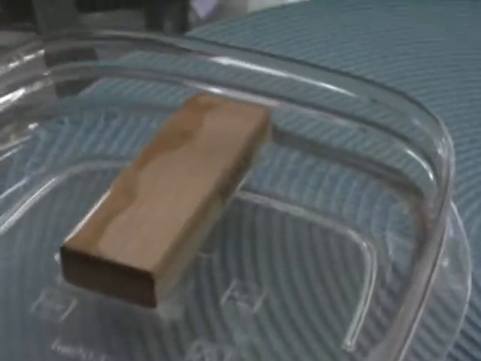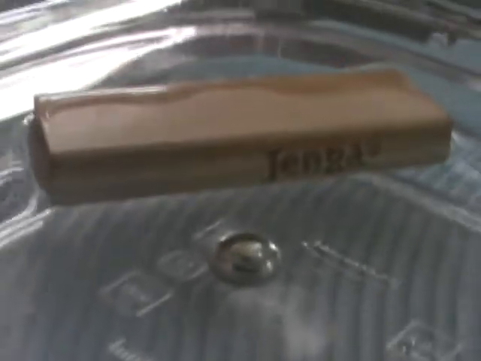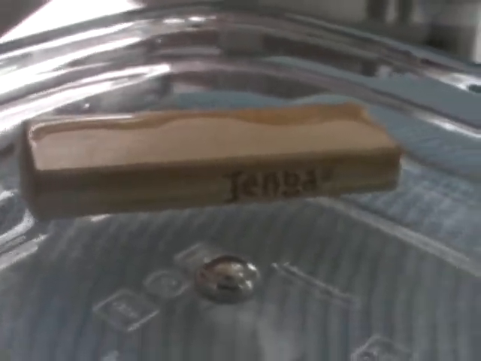20.625 cubic centimeters. Wooden object on top, and if I move it to the side, you can see that the sphere is at the bottom.